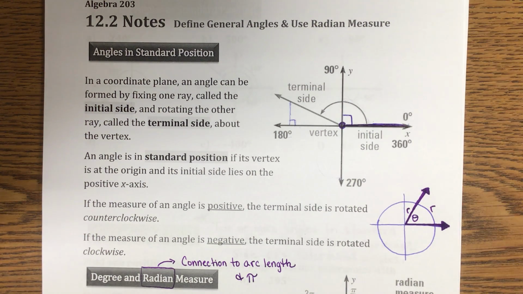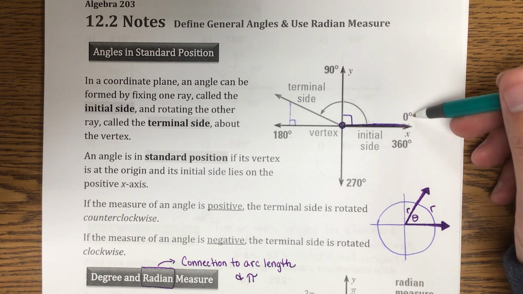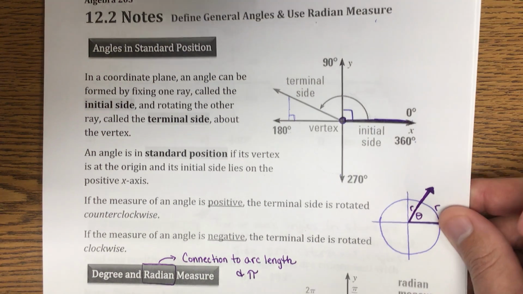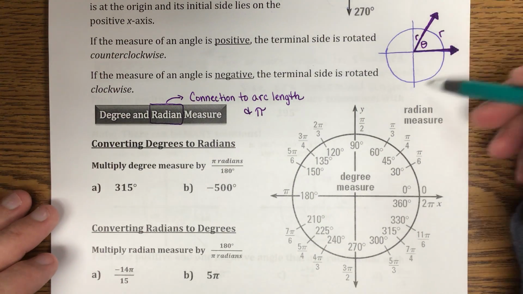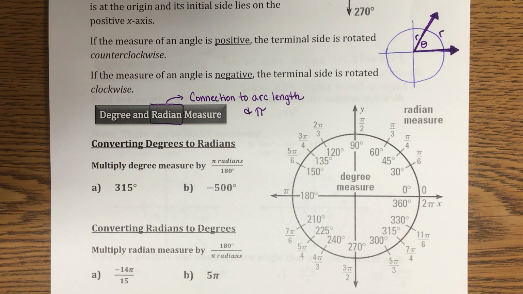As I mentioned at the top of the notes, there is another way that you can measure angles rather than using degrees, and it is called radian measurement. If I go down to the middle of our notes, I've got this little picture that I'll talk about in a moment. Degree and radian measure are just two different ways of measuring the same thing. Just like you could use the metric system or the English system to measure weight or height, degrees and radians are just different units to measure angles.